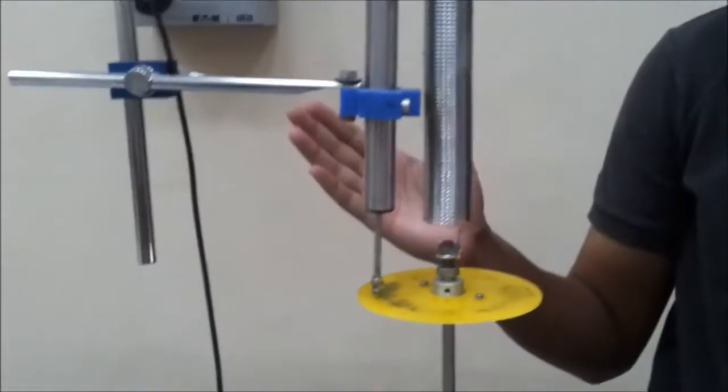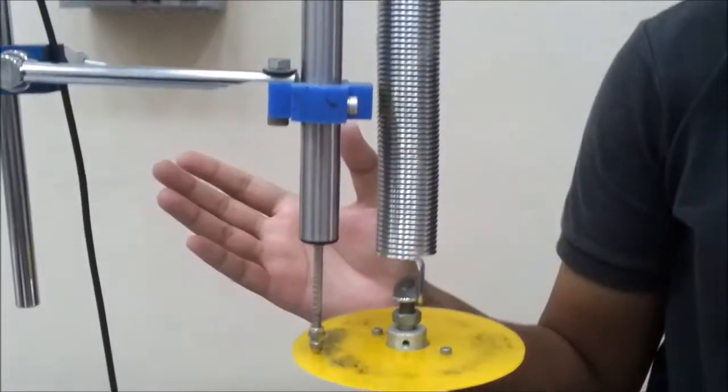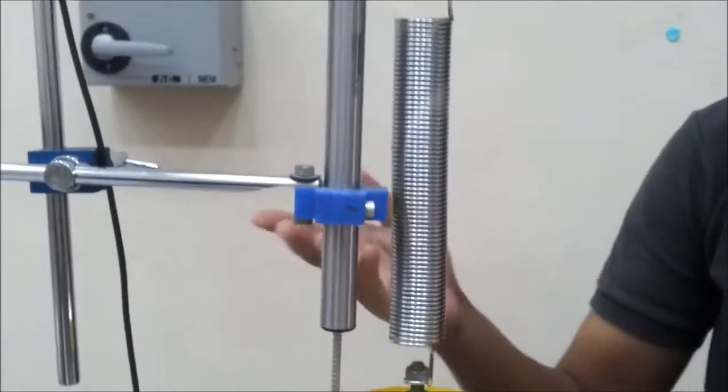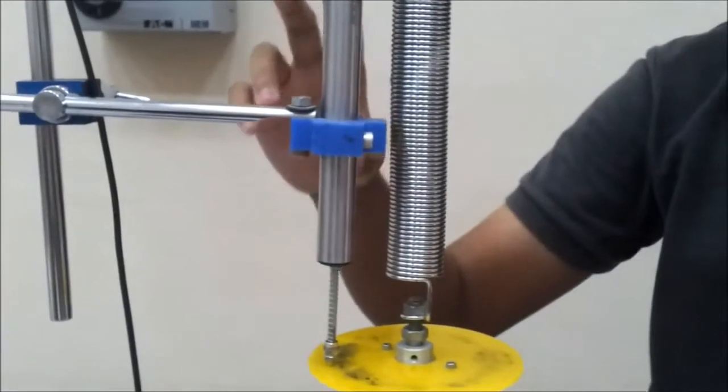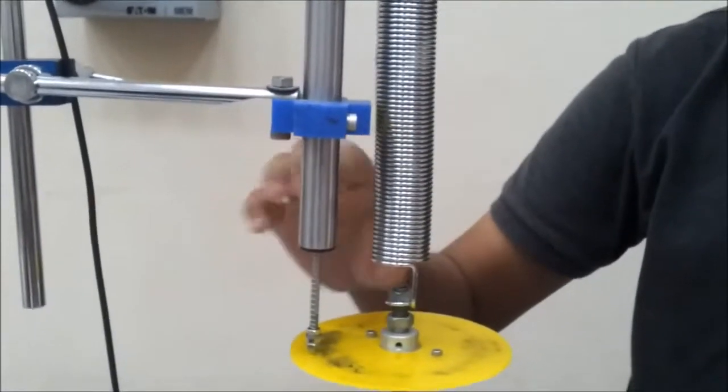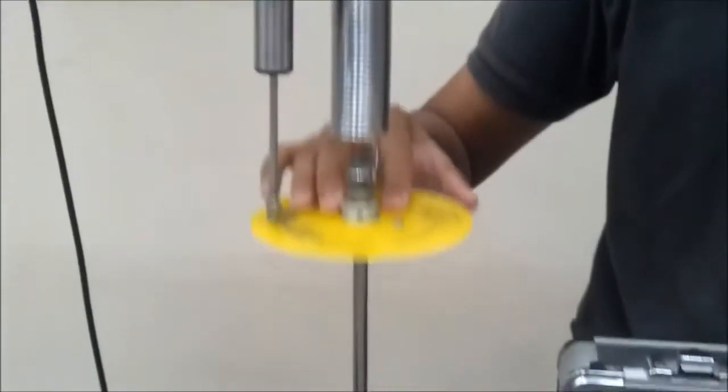For my part, I'm doing the setup and apparatus. For the basic apparatus, as we can see here, this is originally set up by the instructor. We have a sensor. This sensor measures the displacement given by the load.